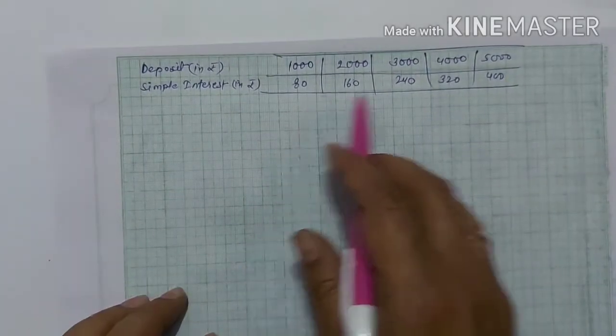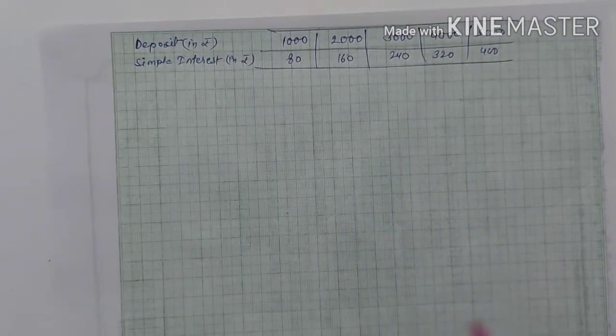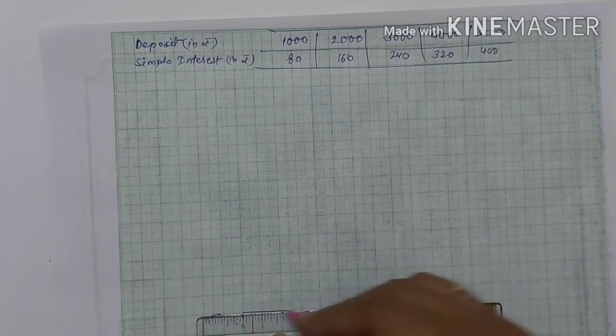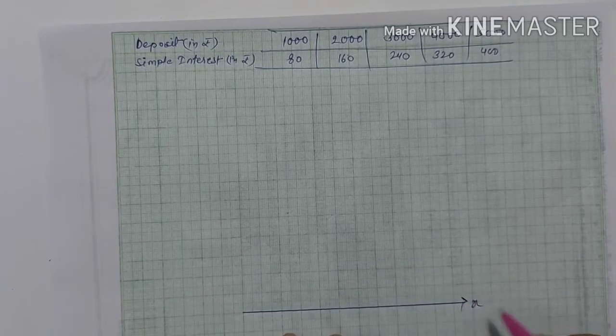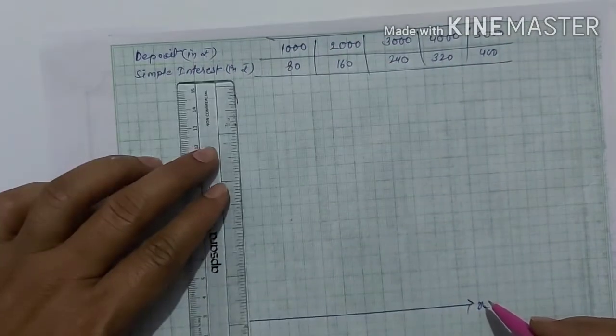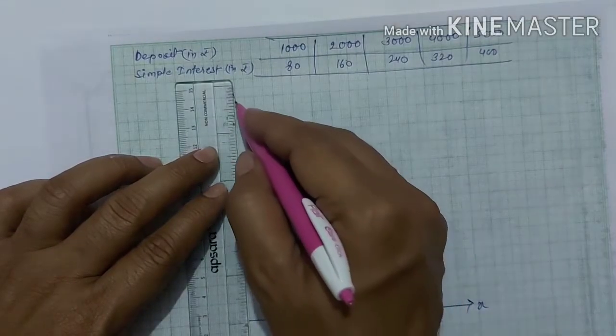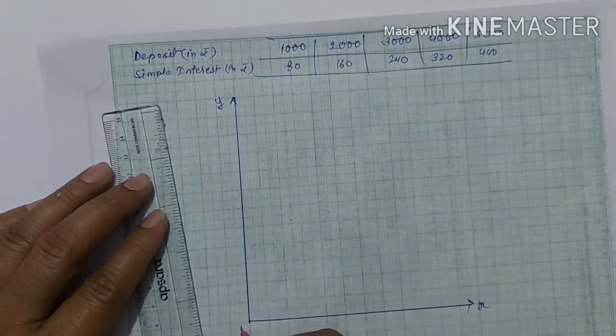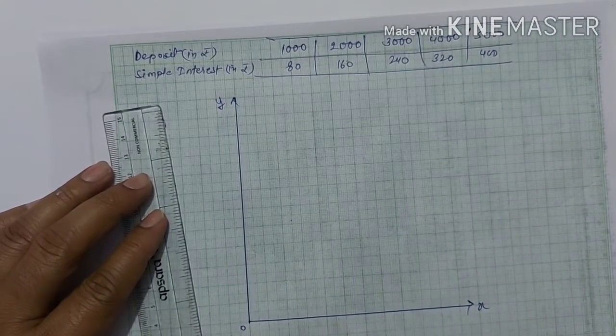First draw the x-axis, and second the y-axis, with 0 as the origin.